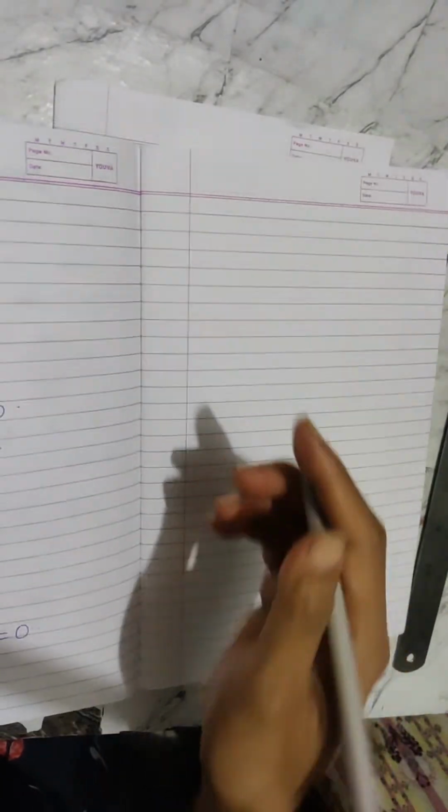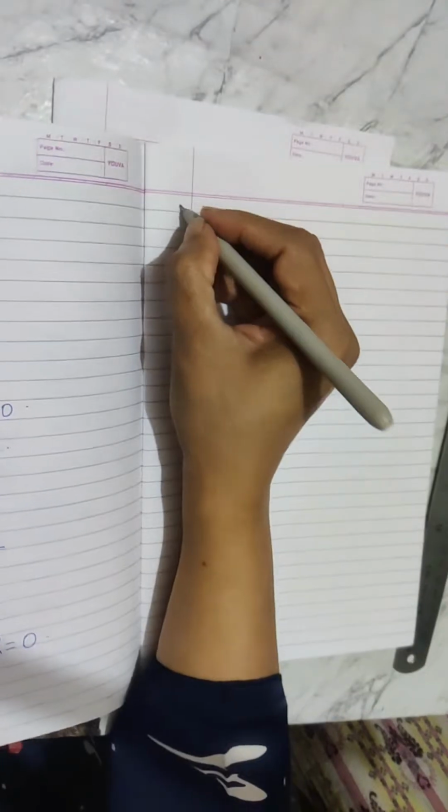Going on to the next, that is the seventh sum.